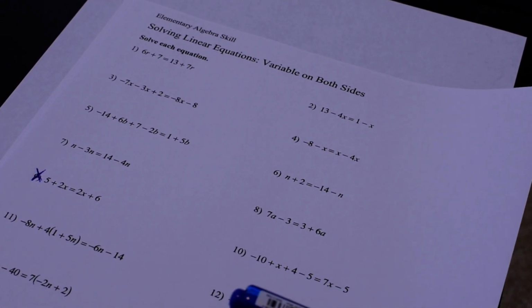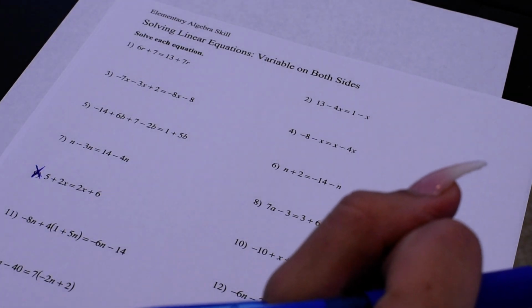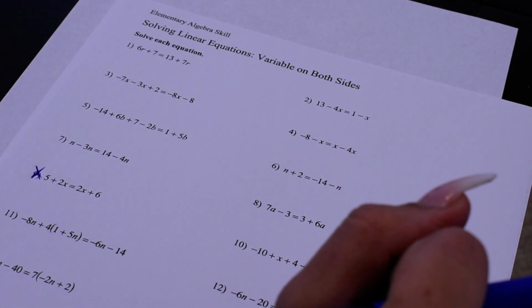Yesterday we did multi-step equations with variables on one side. Today we're doing multi-step equations with variables on both sides.